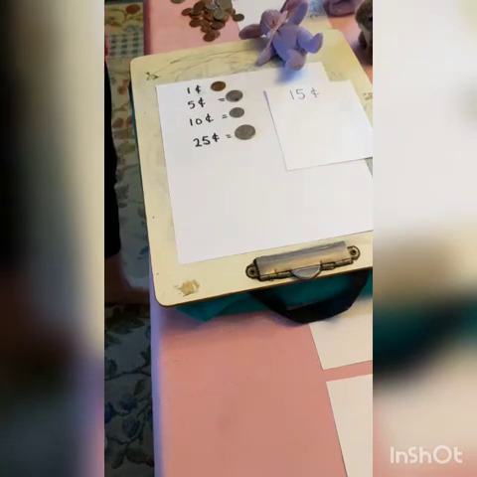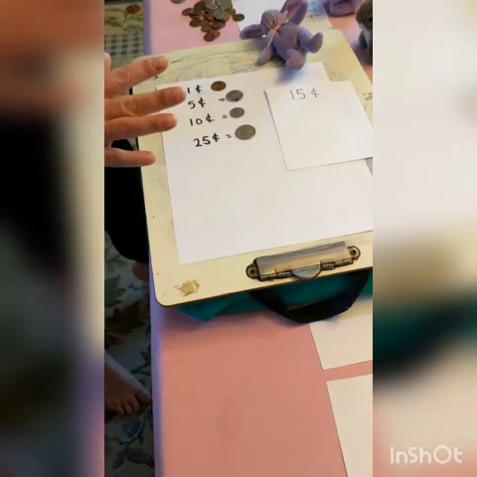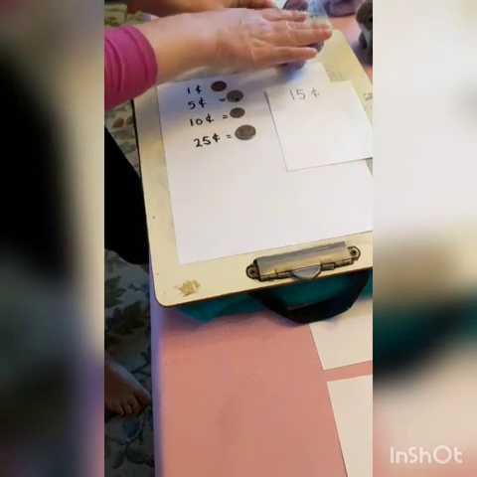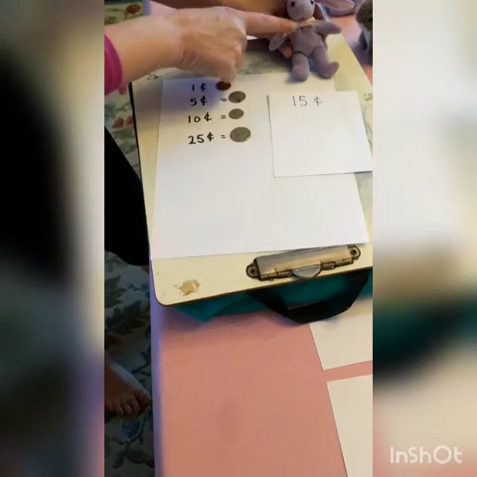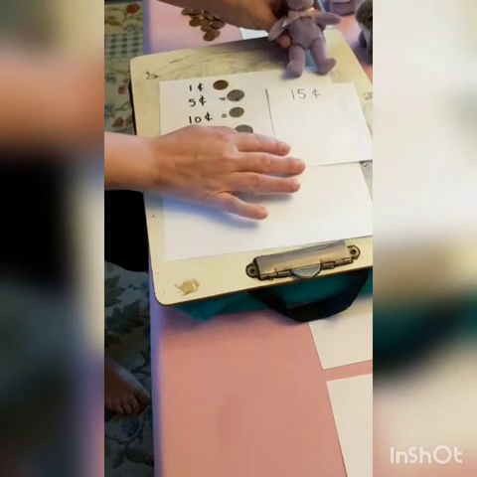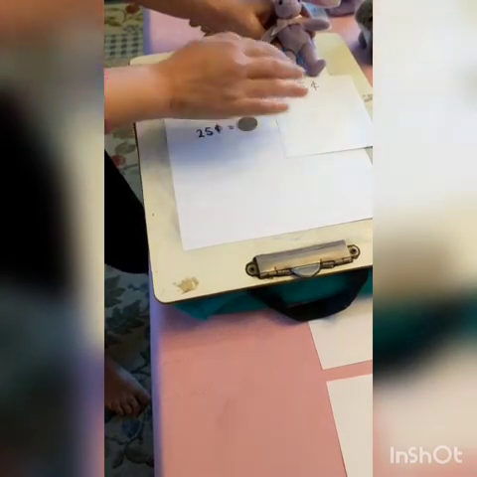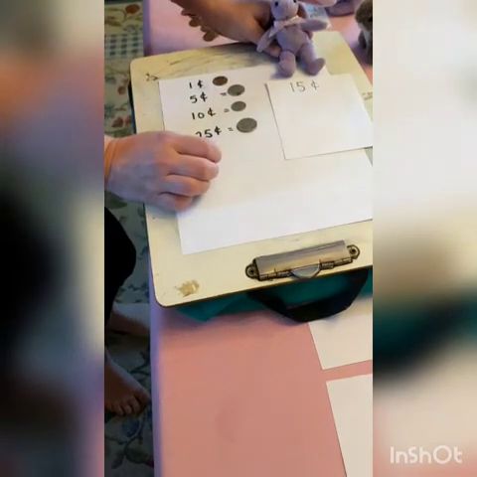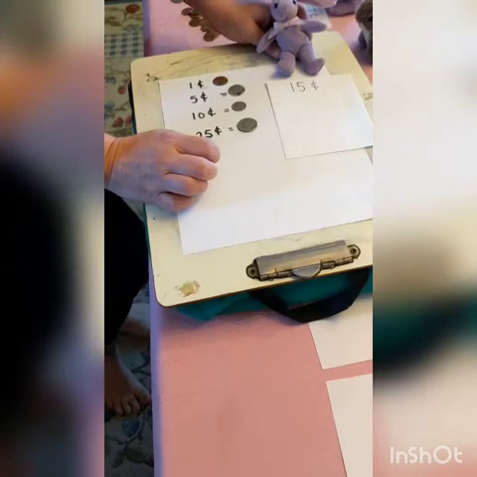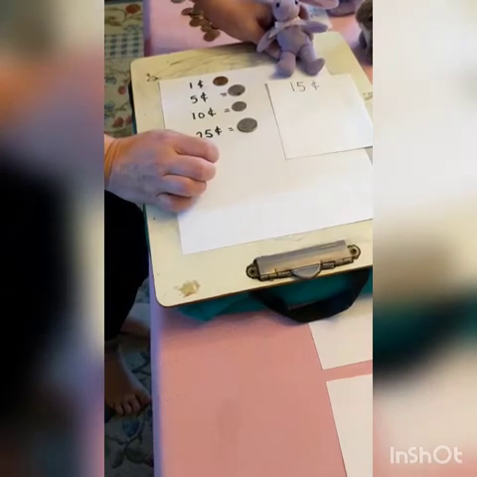I forgot to tell you, friends, that I want you to try to use your coins at home with me and see what you come up with. So this bunny is worth 15 cents. So I want you to try to use your coins and come up with 15 cents. I'm going to give you some time. And then we're going to do it together.